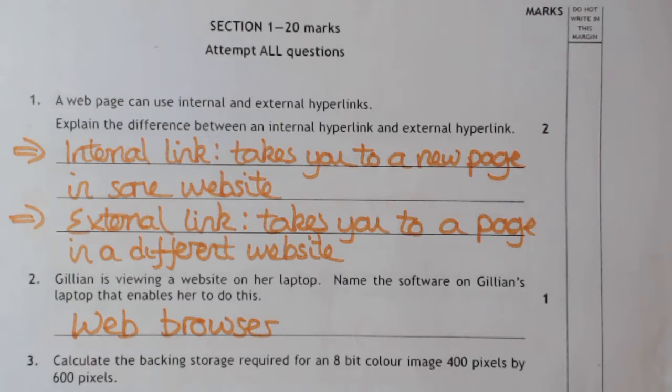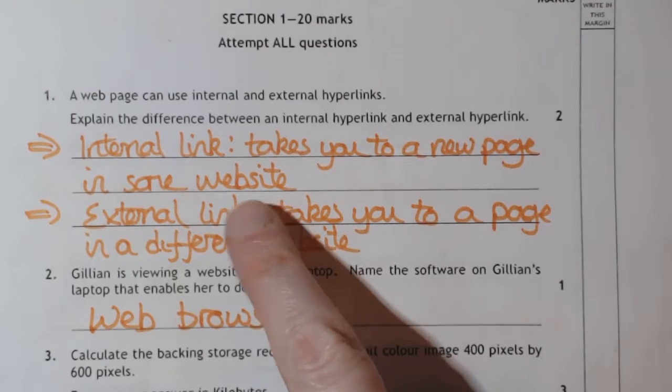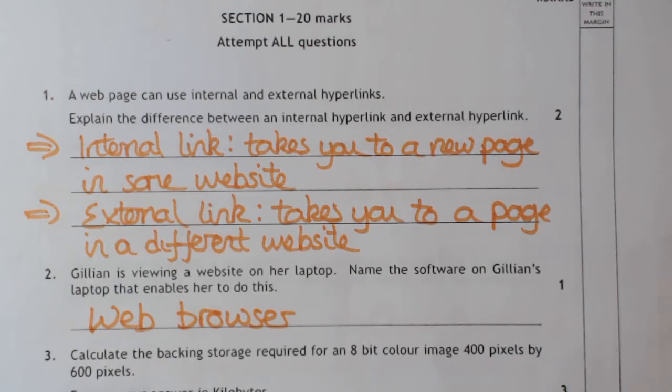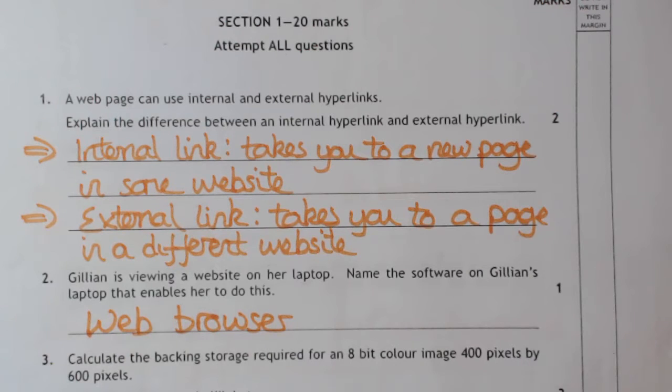Hey, so I'll just quickly go over that test that you did last week. So, first question, talking about the difference between an external and internal. An internal link is if you click on it, it takes you to another web page, but it's within the same website. Okay, an external is when you click on it and it takes you to another page, but it's on a different website.